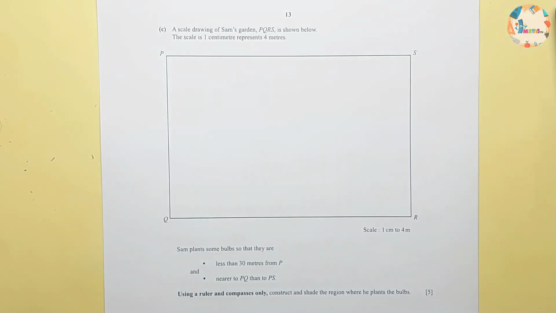Next question, basically 8 part C, and they are saying a scale drawing of Sam's garden PQRS is shown below. The scale is 1 centimeter to 4 meters.